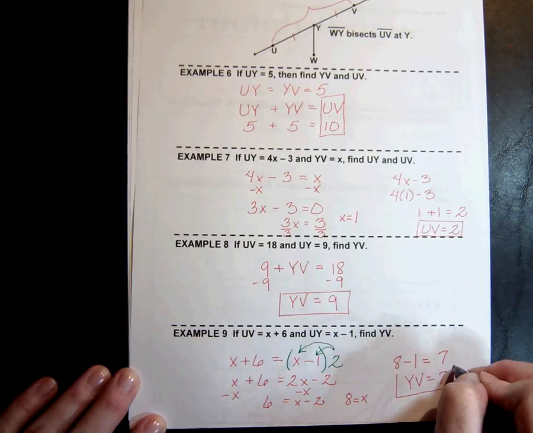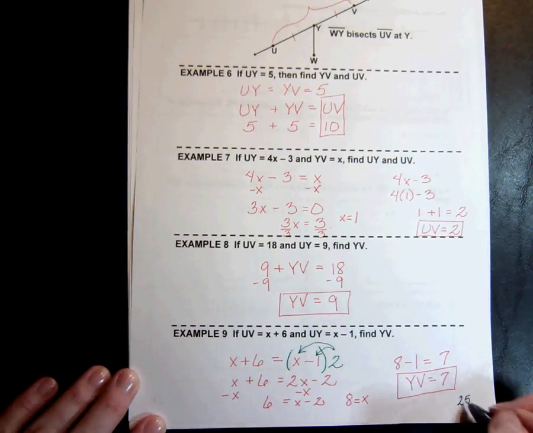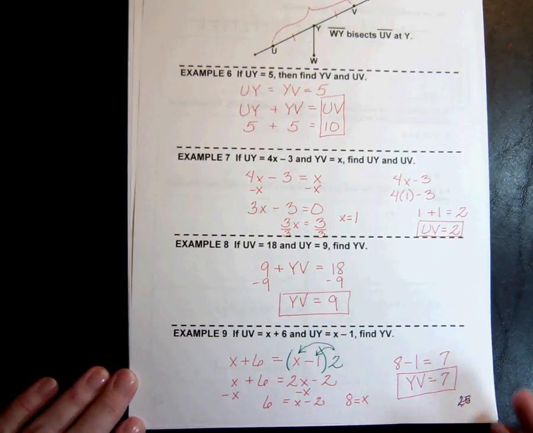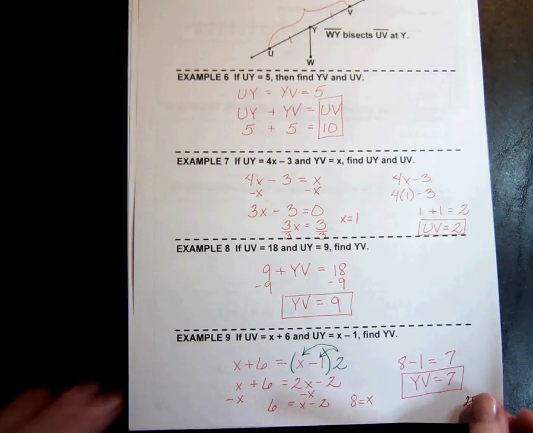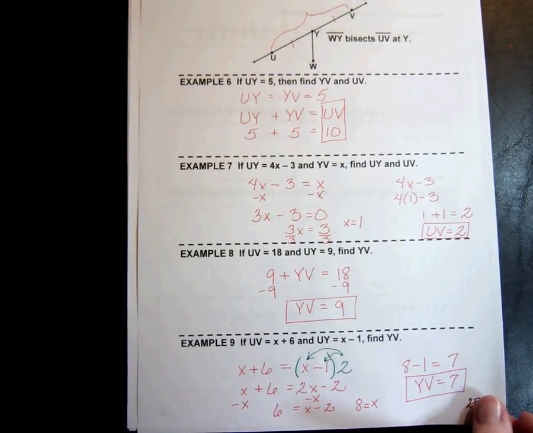Put a box around it. Ignore these page numbers. And that is the end of topic 2.5.